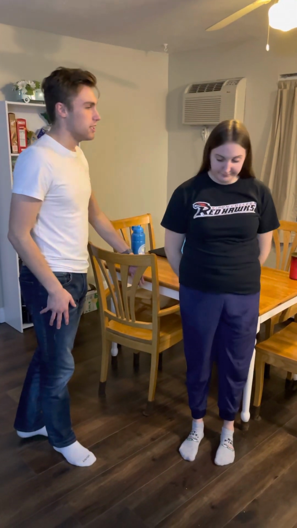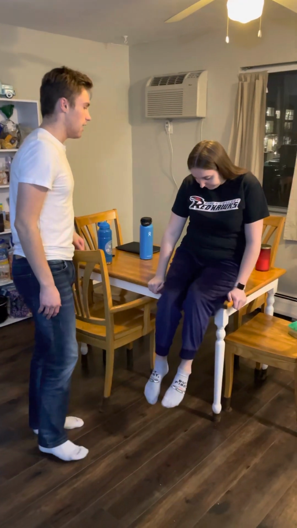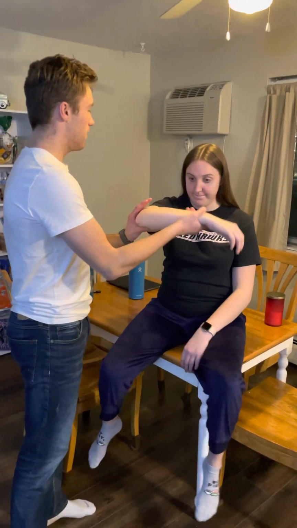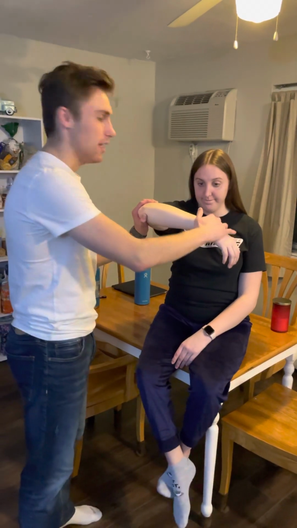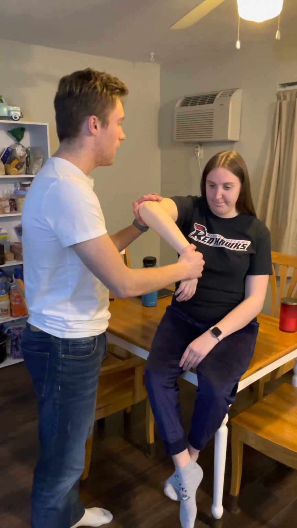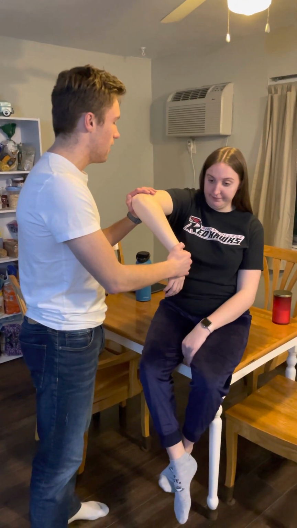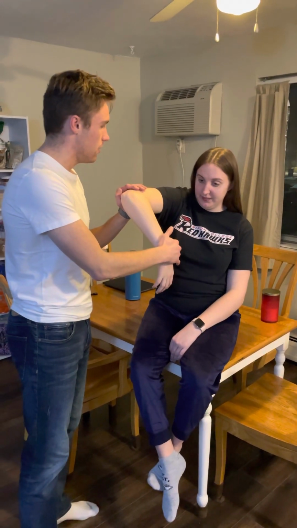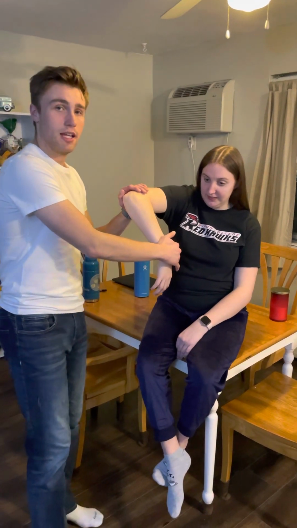For this one, I'm going to have her seated, and I'm going to have the arm at 90 degrees flexion, and the elbow also at 90 degrees flexion, and then I'm going to internally rotate like this. If there is any pain with that movement, that's indicative of a positive test, and that could also be a possible subacromial pain syndrome.